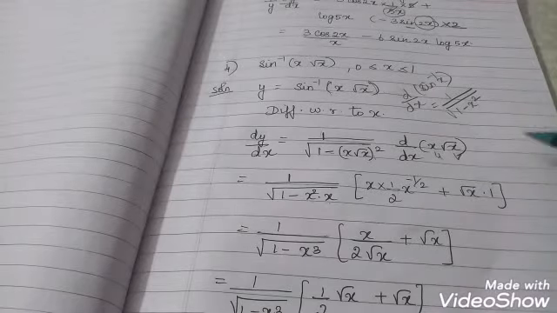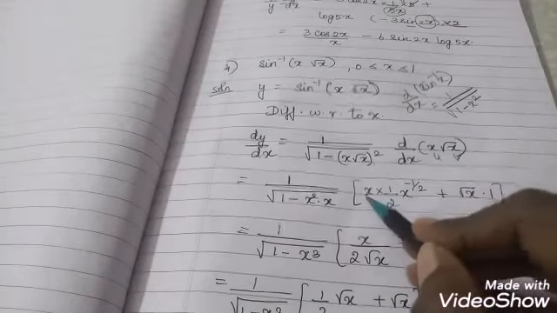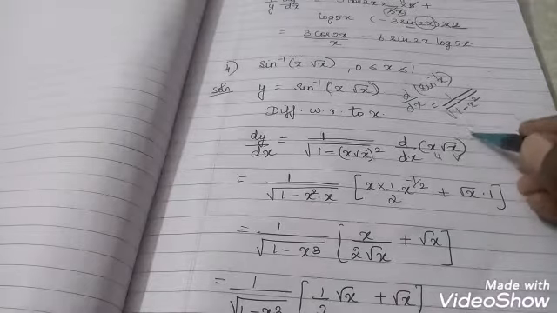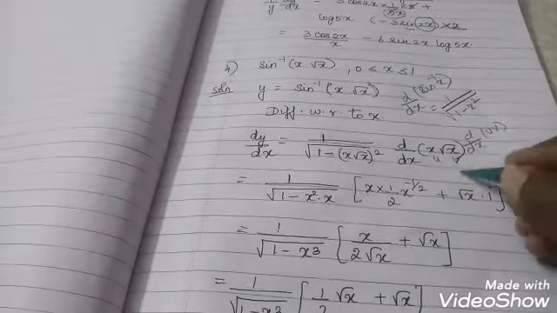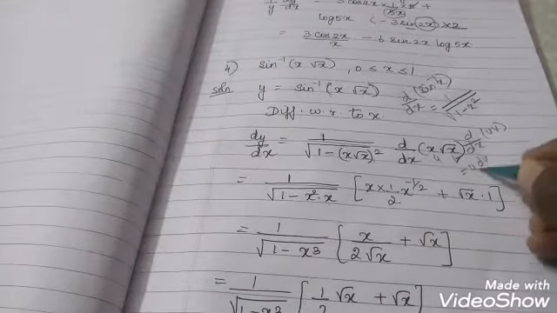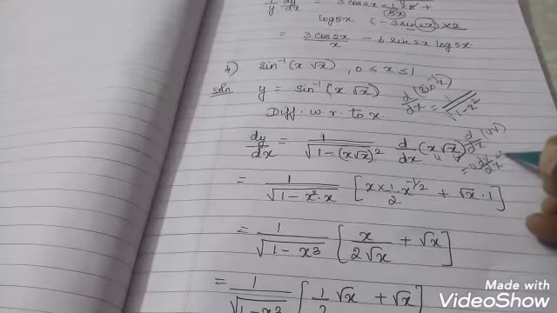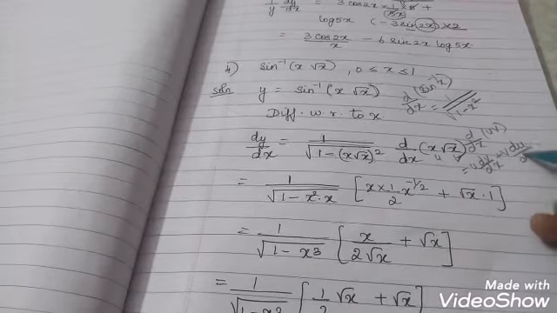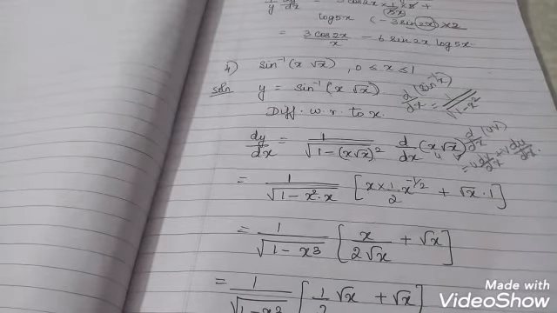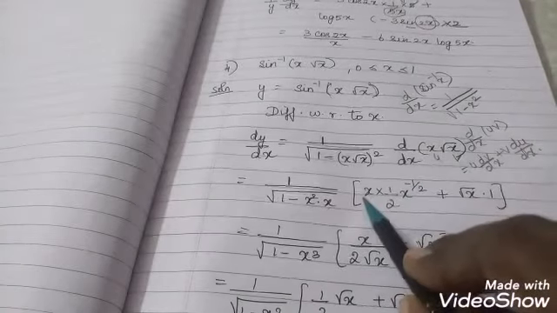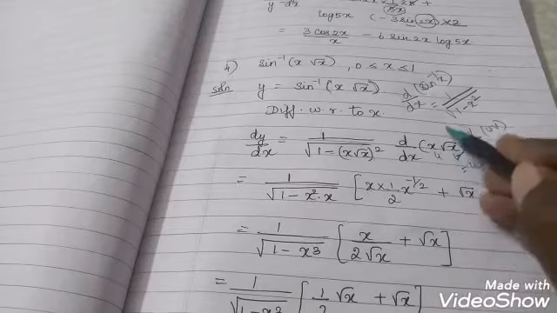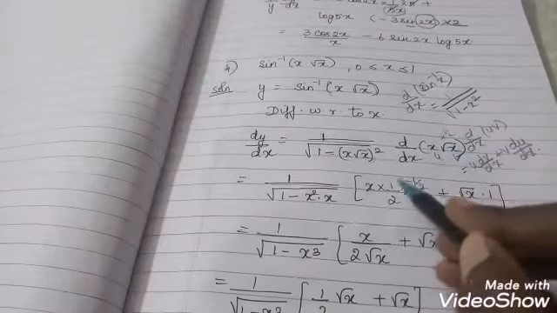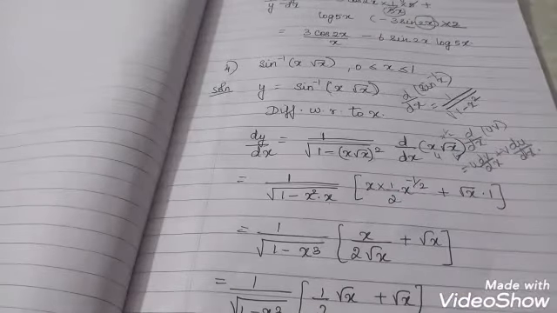So when I apply the uv formula, what will I have? You remember the uv formula. What is it? d by dx of u into v is equal to u into dv by dx plus v into du by dx. This is the formula you have here, the uv formula. So using the uv formula, I can write it as x into, here again root x can be written as x power half, so it is 1 by 2 into x power minus 1 by 2.